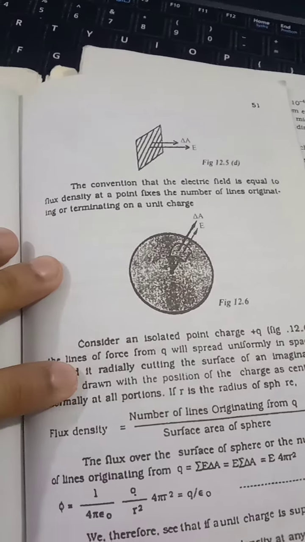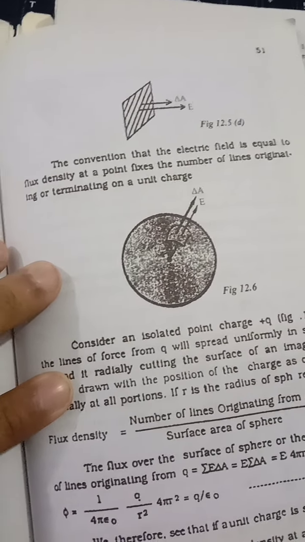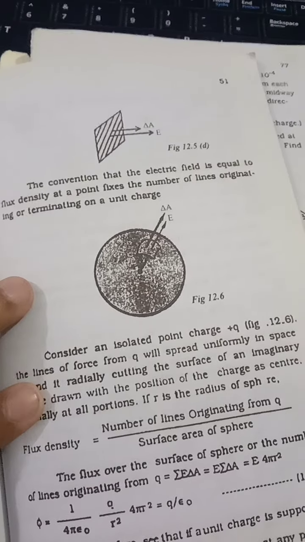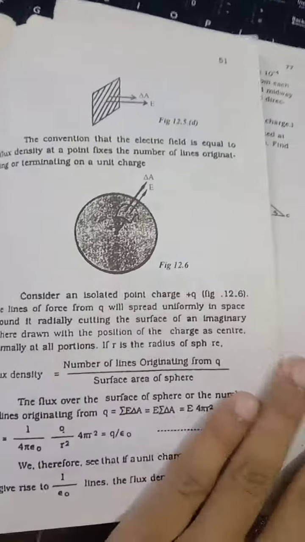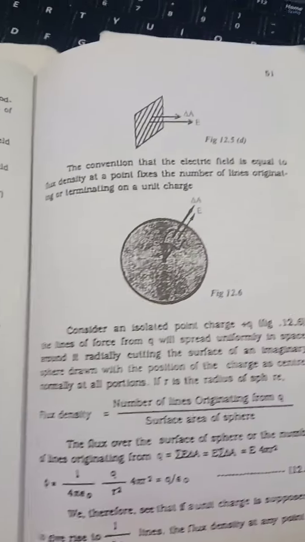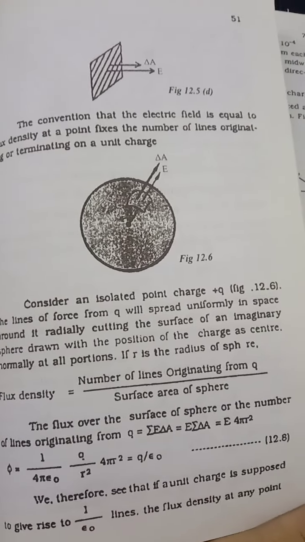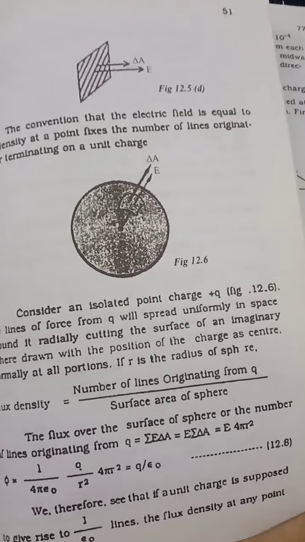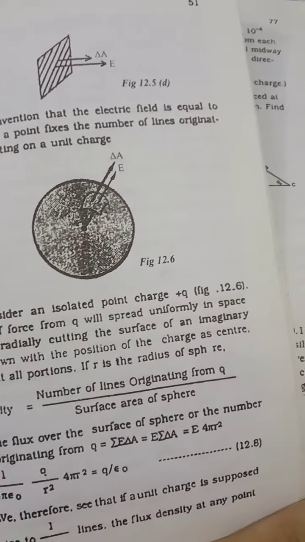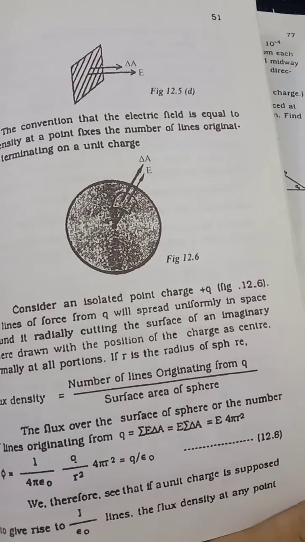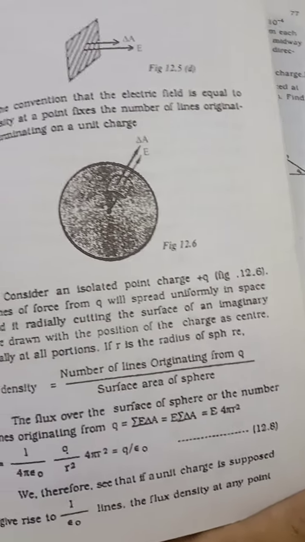The convention that electric field is equal to flux density at a point fixes the number of lines originating or terminating on a unit charge. Consider an isolated point charge plus Q. The lines of force from Q will spread uniformly in space around it radially, cutting the surface of an imaginary sphere drawn with the position of the charge as center.